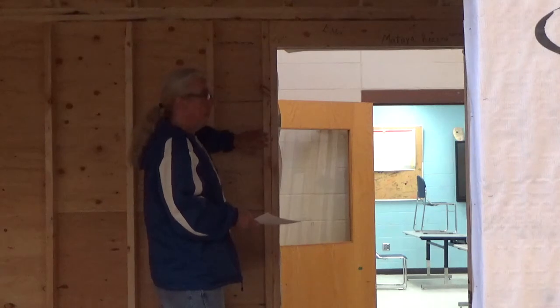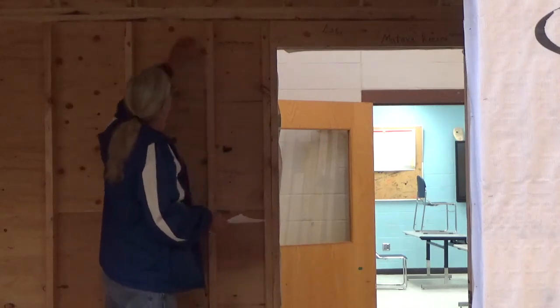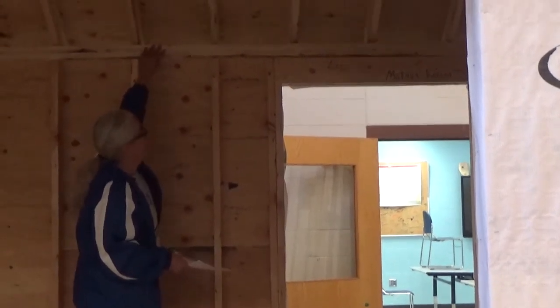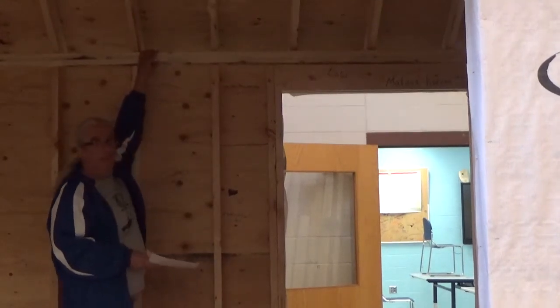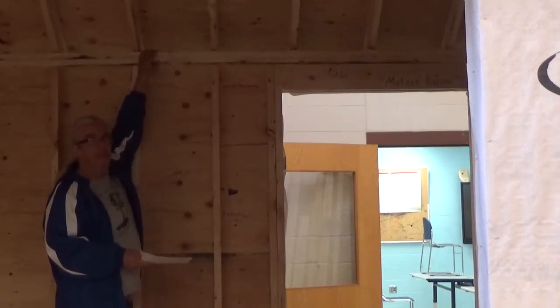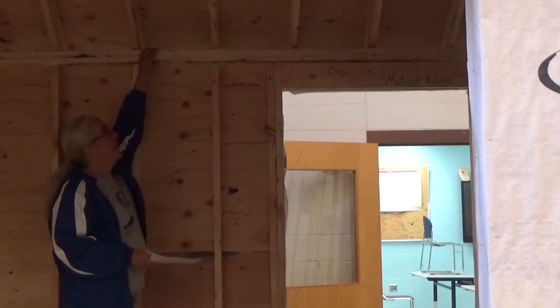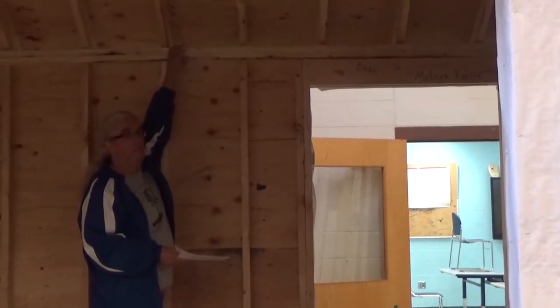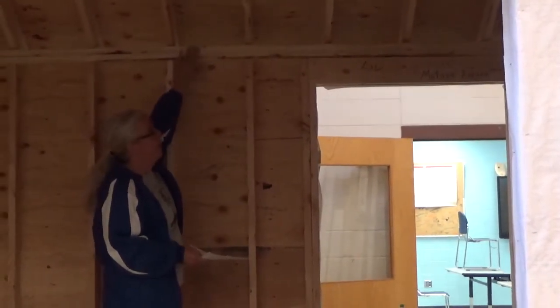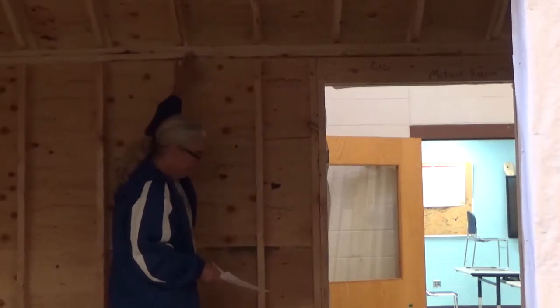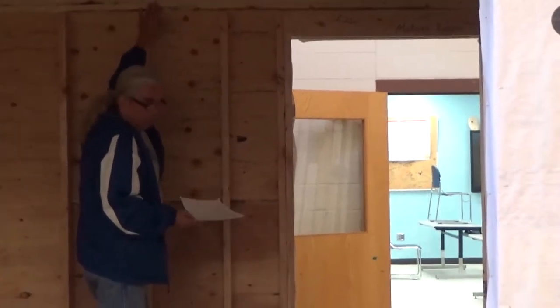Okay? King studs. Now up top, right? What's it called? Top plate. Right? There's always two on your top. And then of course on your bottom, it's a bottom plate.